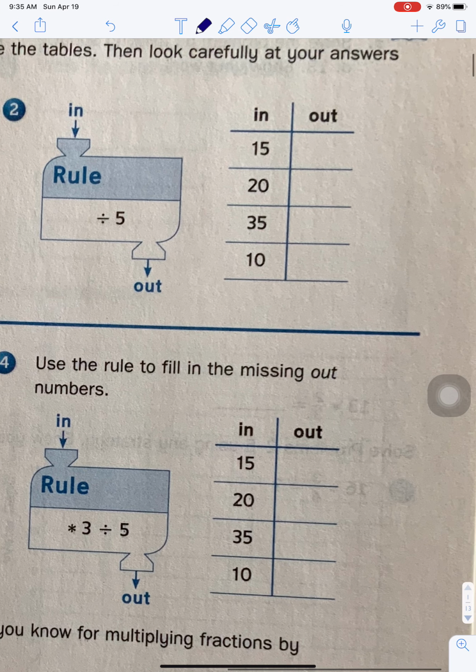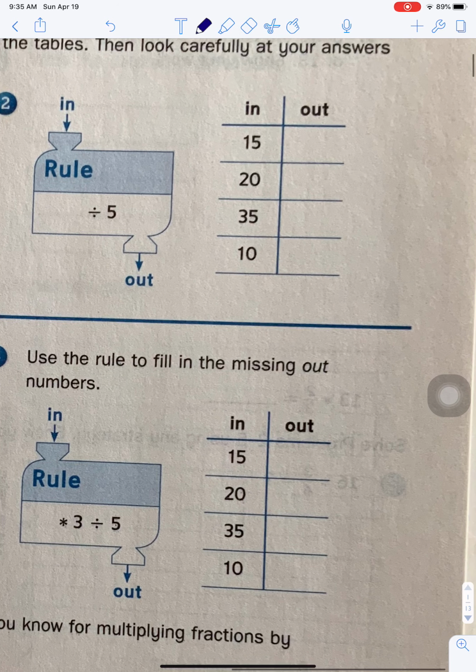Number 2, the same concept. In goes 15. So we'll start with this. In goes 15 divided by 5 equals 3. Next, in goes 20. Divided by 5 is 4. The next one, in goes 35. 35 divided by 5 is 7. In goes 10 divided by 5 is 2.